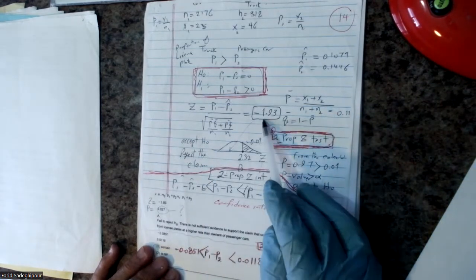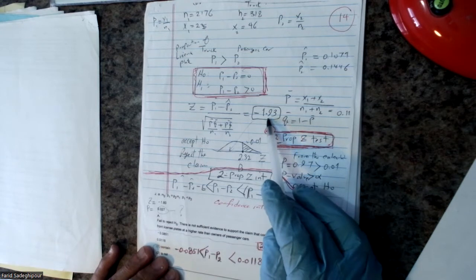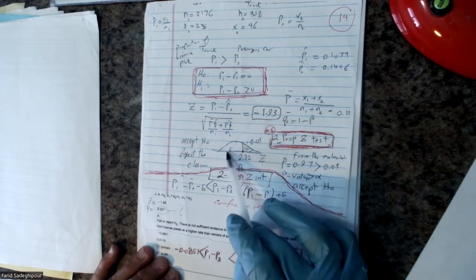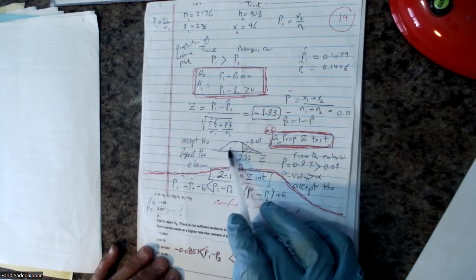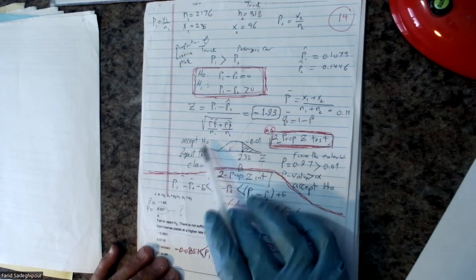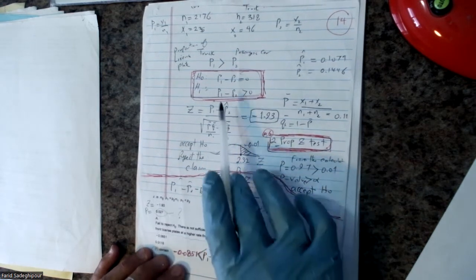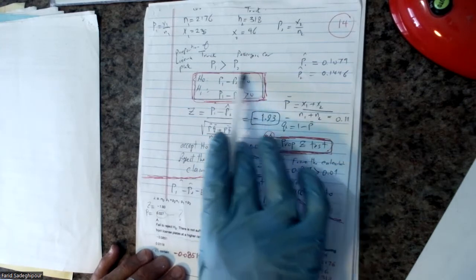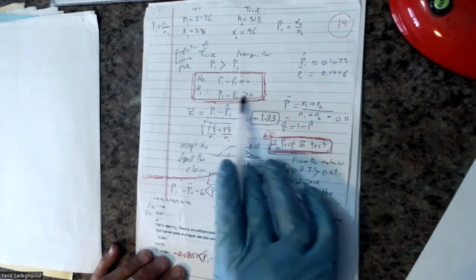So when we do the calculation, the Z value is minus 1.93, which falls into the good area. So we accept H0. We do not reject H0. When we accept H0, it means we accept this and we reject the claim.